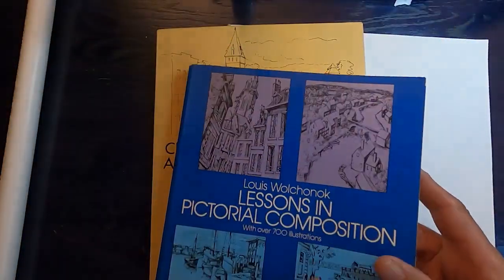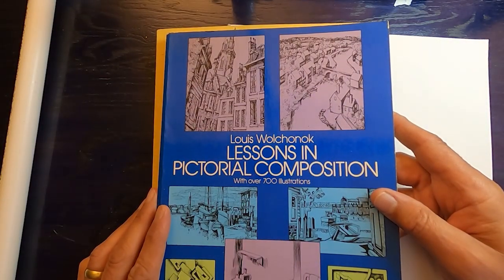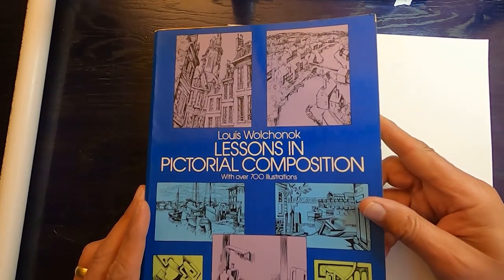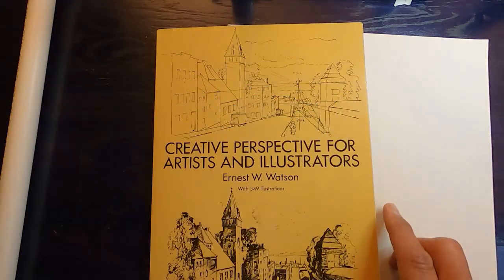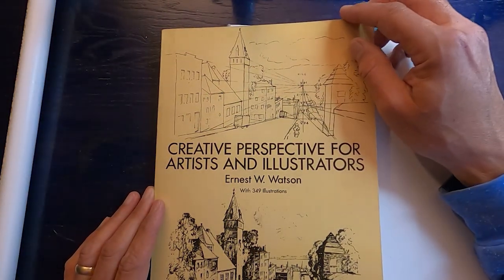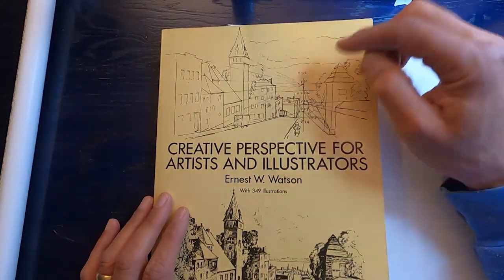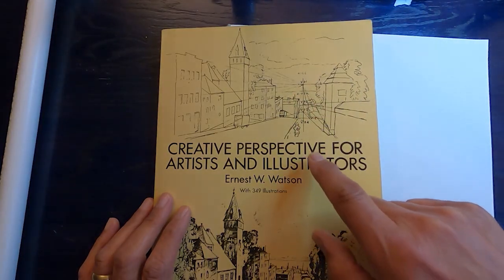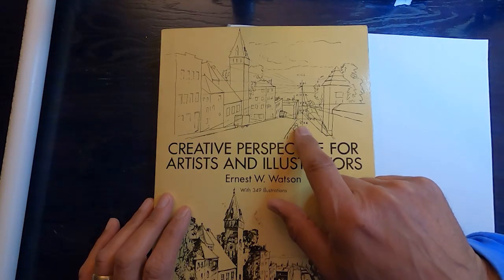So another great book. I'm not even going to attempt to pronounce his last name, but Luis made this book, Lessons in Pictorial Composition. Wolchonok. And then this one, Creative Perspective for Artists and Illustrators by Ernest W. Watson. Right on the cover, vanishing point in the middle, and it says VP1, vanishing point 2, 3, and 4.